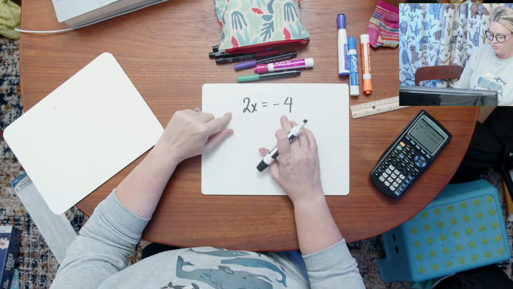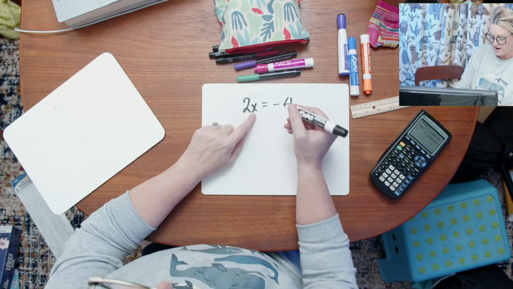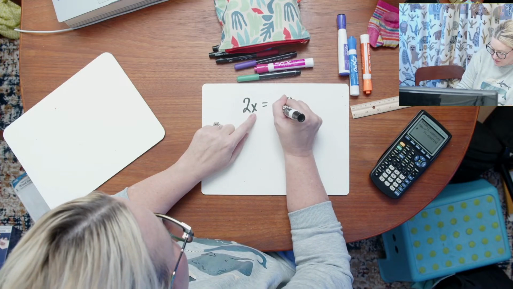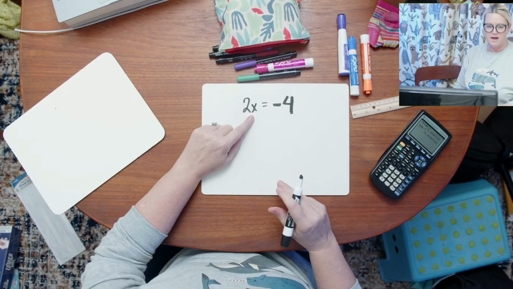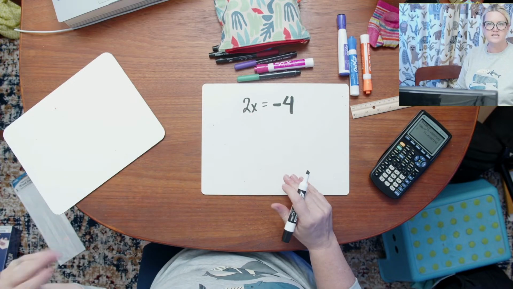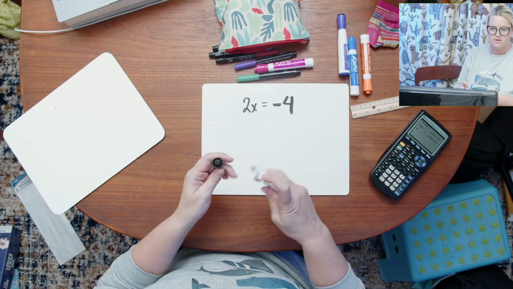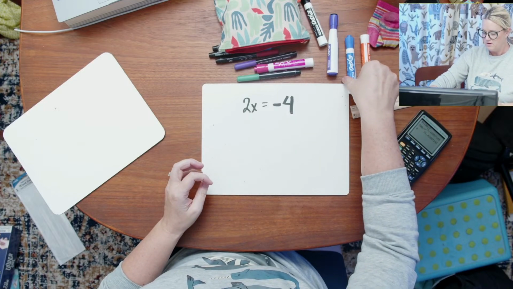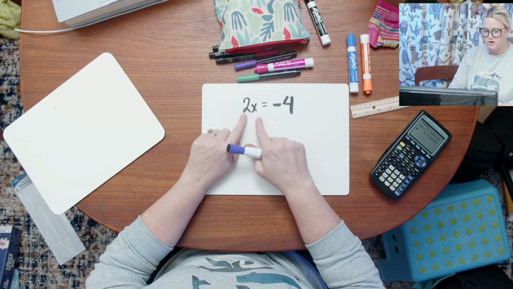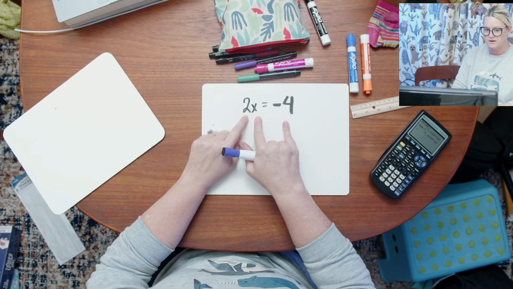Okay, so with this, if you've got 2x equals negative 4, right? A lot of times this will come from an equation that's a little bit further along, but you'll get to this last point here. What you're looking for really is 2 times what equals negative 4, right?